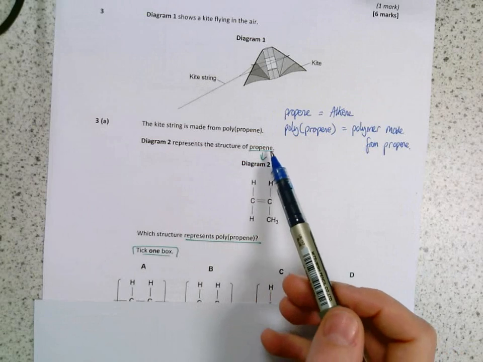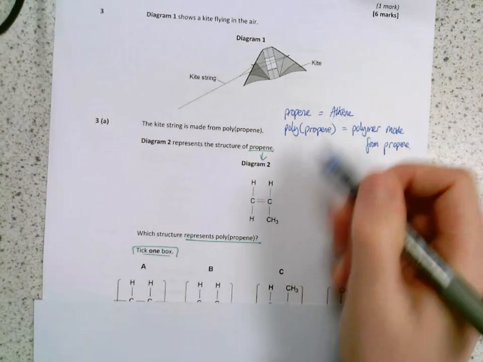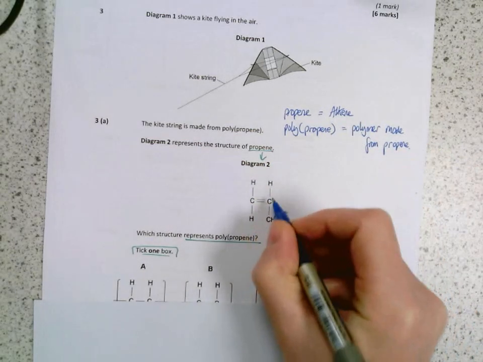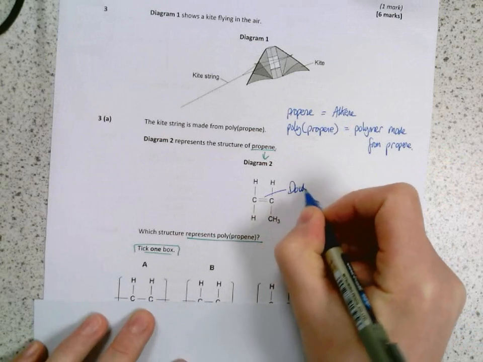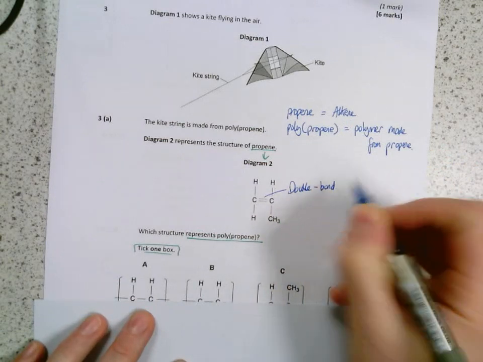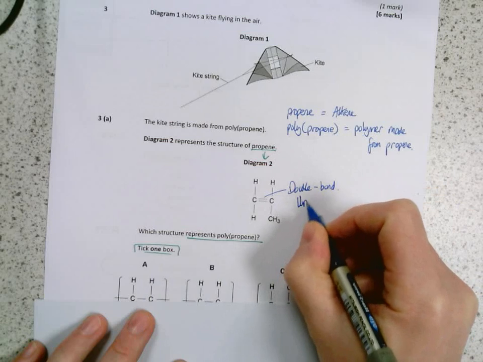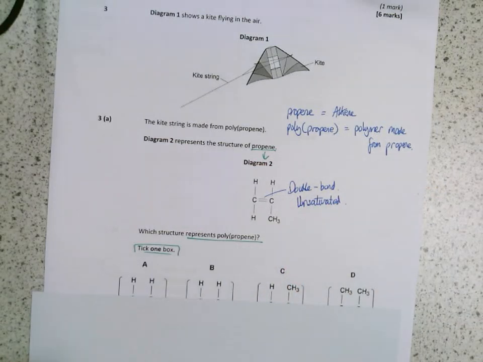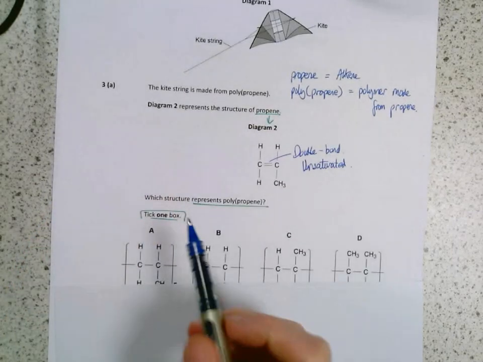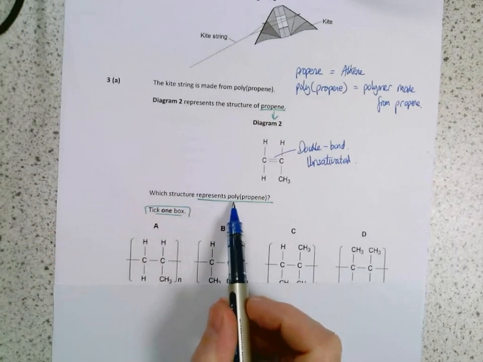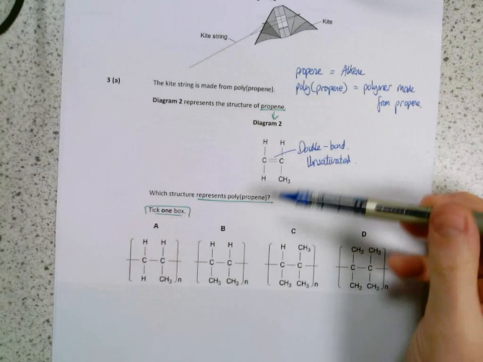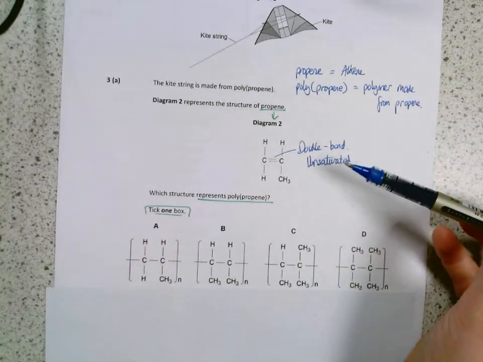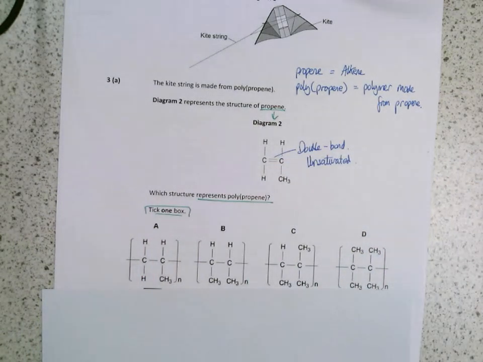Diagram 2 tells us the structure of propene, which is the alkene. So that's the alkene on its own. Notice the double bond, which means it is unsaturated. Alkenes, double bond, unsaturated. They've asked which structure represents polypropene. So when propene becomes a polymer, what happens?